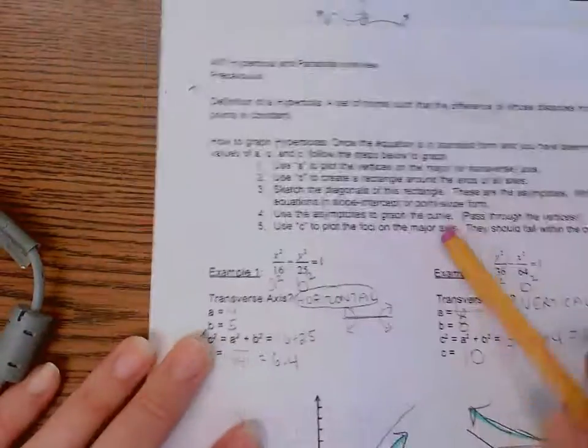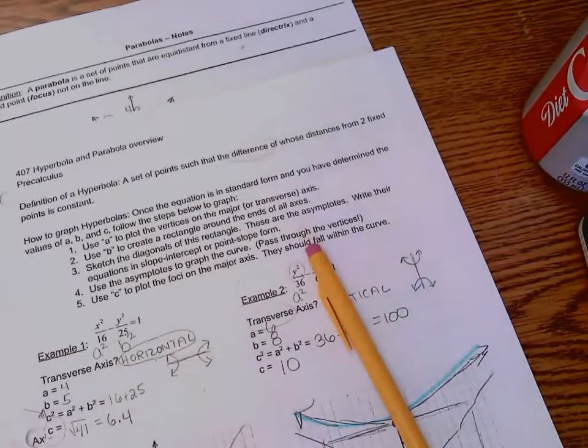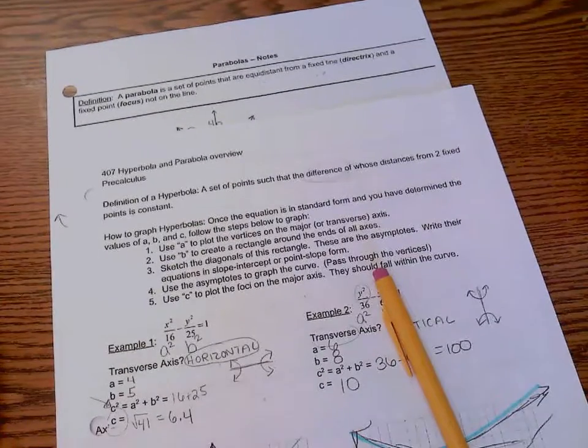So that was a lot to take in. It was just supposed to be an overview of conics and parabolas. And if you leave with just a general sense of how to graph those, that's great.